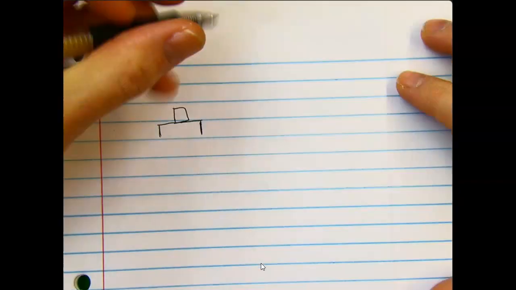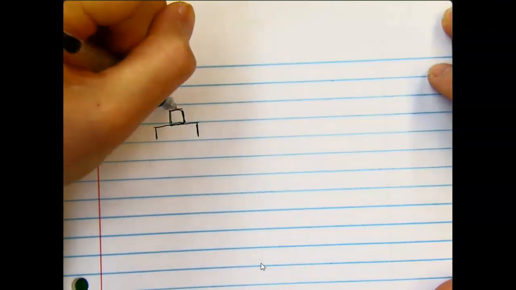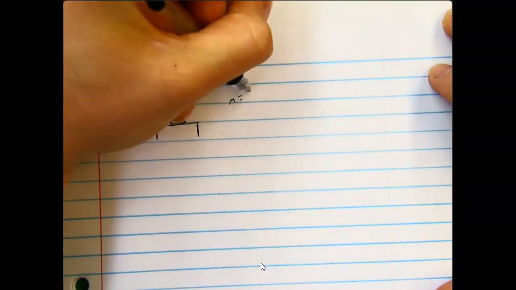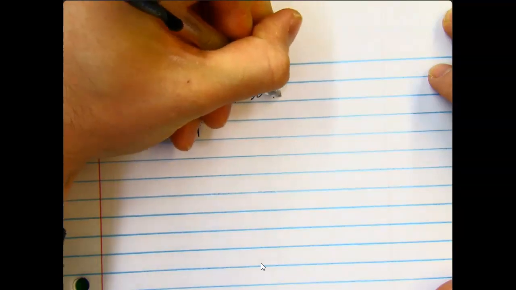All right, everyone. So the point of this video is to understand normal force. So I drew a little box here on a table. It's an awesome drawing, I know. Thank you. And so what I want to do here is talk about the force of gravity and the normal force. So let's imagine that this box has a mass of, I don't know, 30 kilograms.